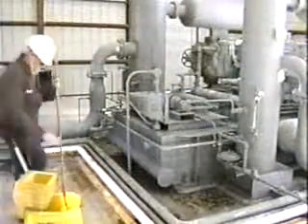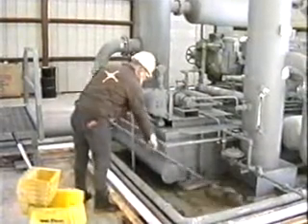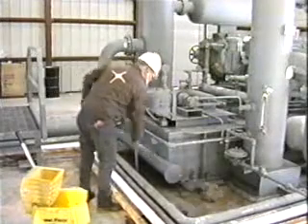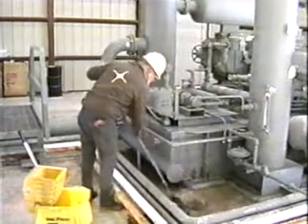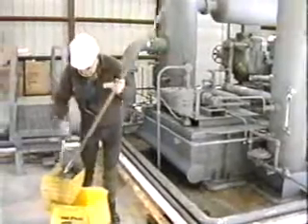On the lubrication system, look for oil leaks around the compressor package. First, minimize all oil leaks, and then repair them as soon as possible. Be sure to record areas where oil leakage exists.